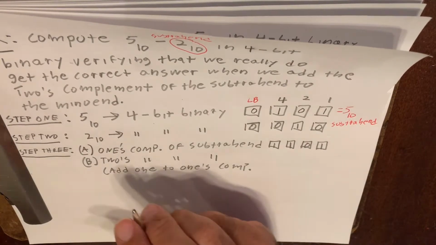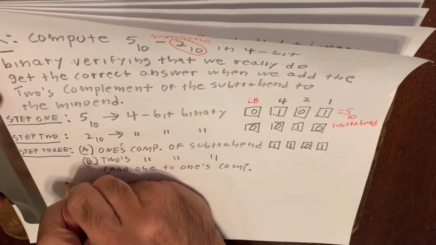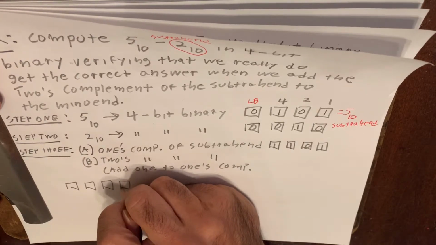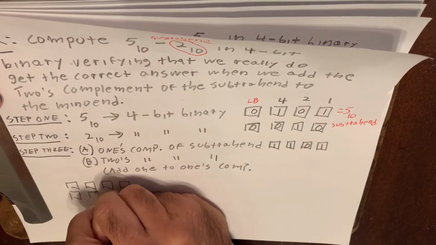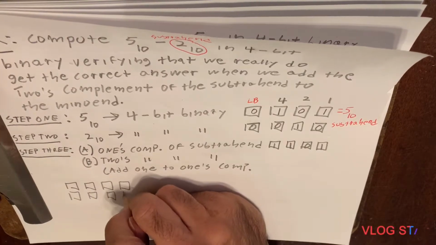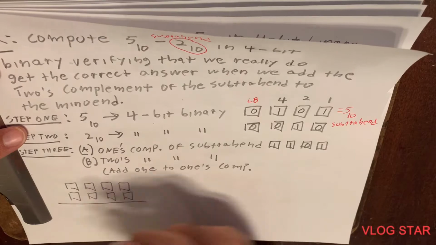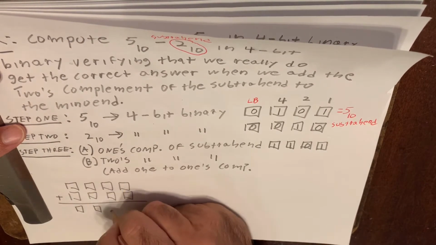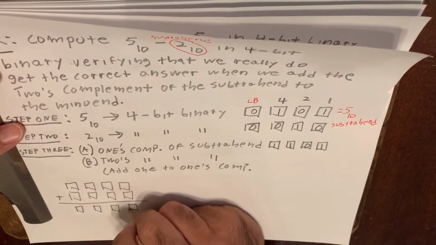We're in 4-bit binary, and I like putting a little bit box just to remind myself that I'm in 4 bits. This might not seem important now, but when we actually deal with the negative numbers, you'll see this will help tremendously to organize what we do.